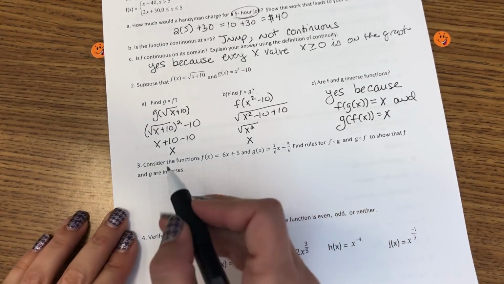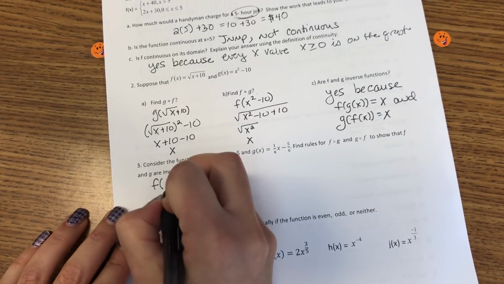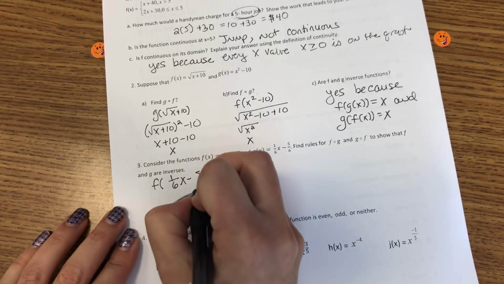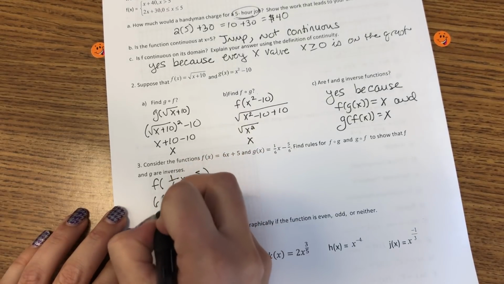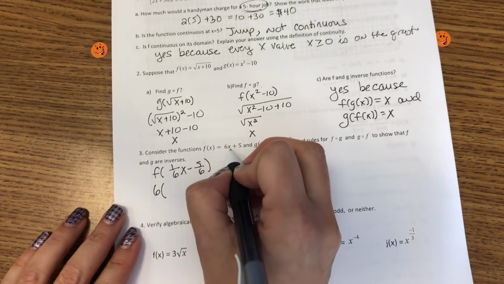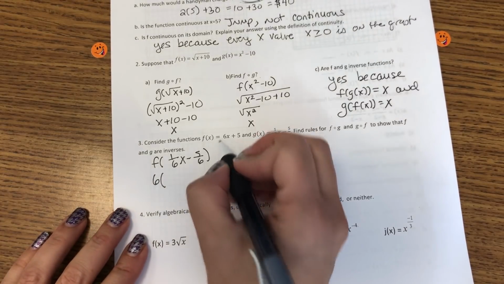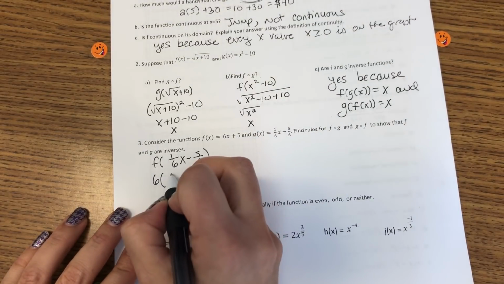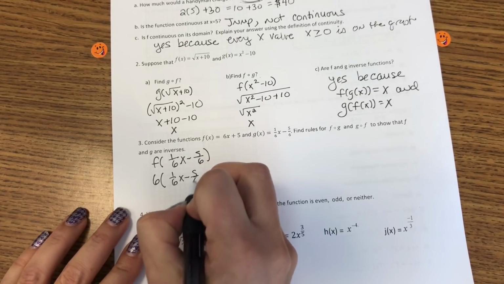We're going to do the same thing for 3. So f of g. In the f function, anywhere there's an x, I'm going to replace it with this equation.